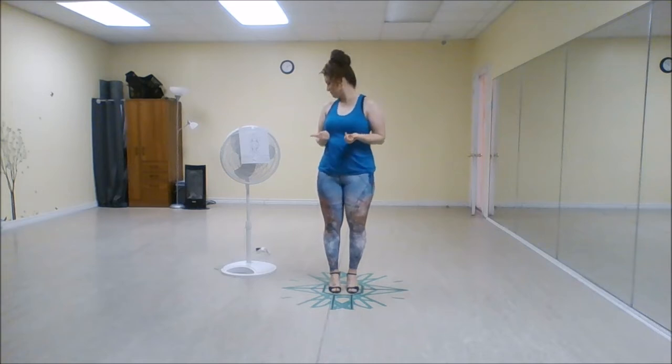So another thing that you can do is use mini steps. What do I mean by mini steps? I mean that we're going to take a lot of little steps, which is perfect in music right now.